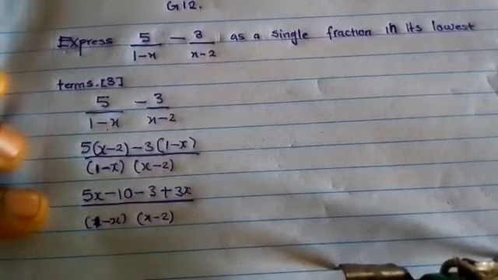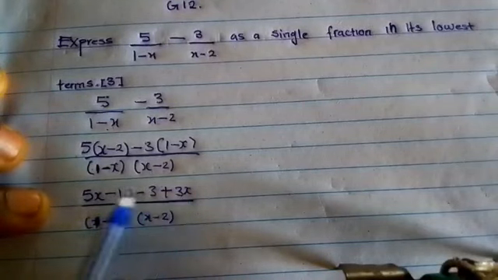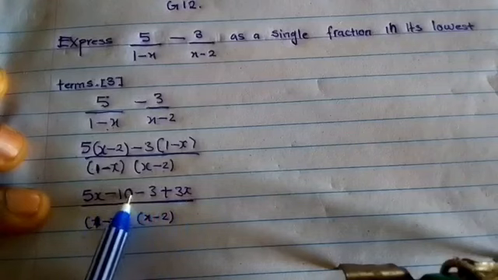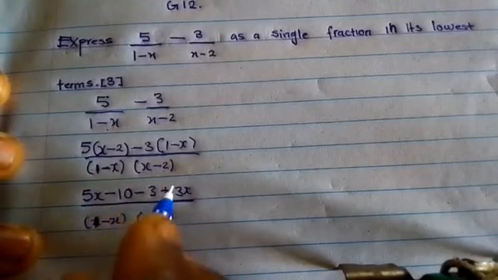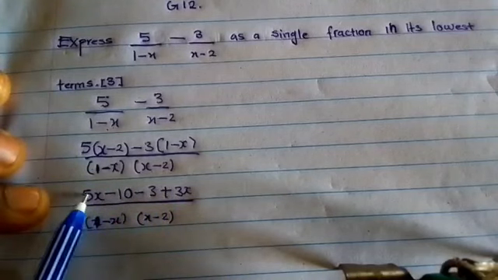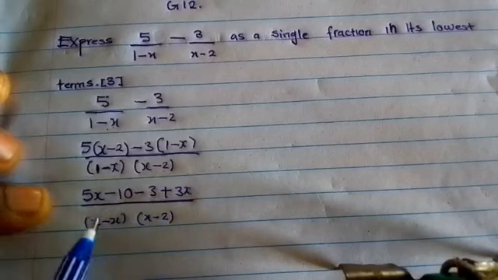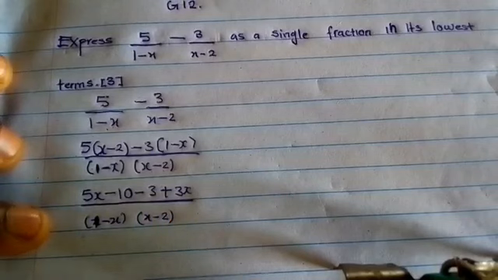Now from there, as you can see, 5x and 3x are like terms, and also negative 10 minus 3, these two are like terms. So what I'm going to do is collect these like terms. And remember, here we are not having an equal sign, which means the signs are just going to remain the same, or remain constant.